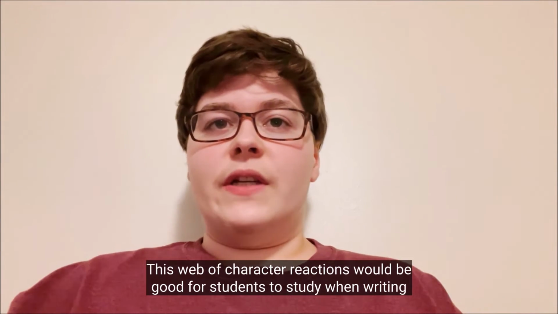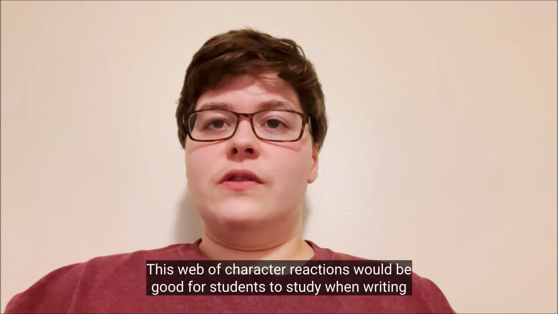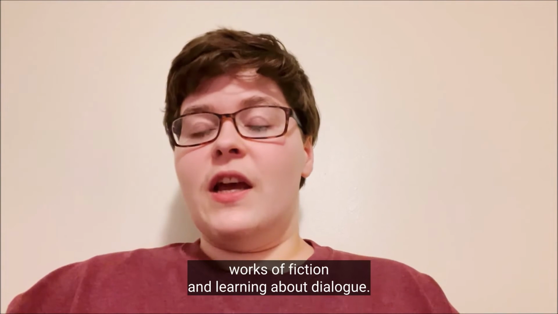This web of character reactions would be good for students to study when writing works of fiction and learning about dialogue.